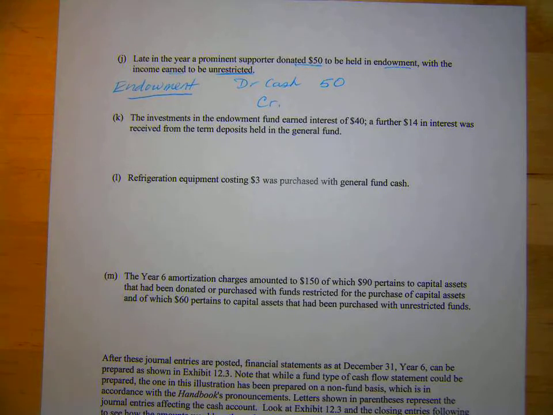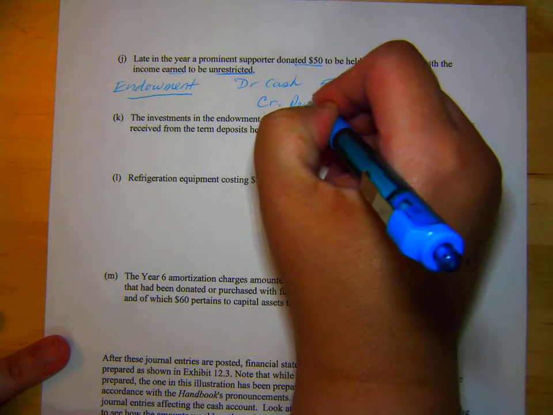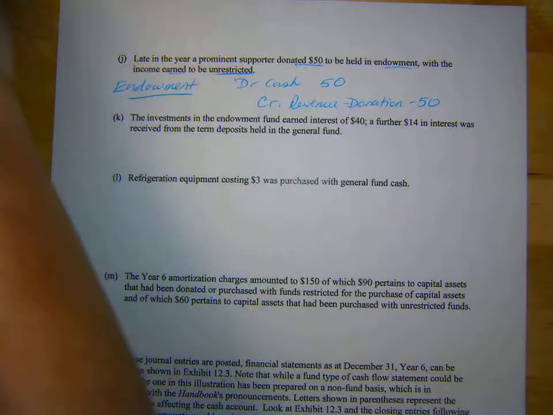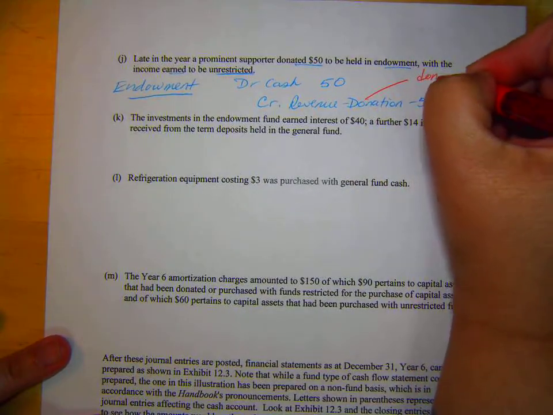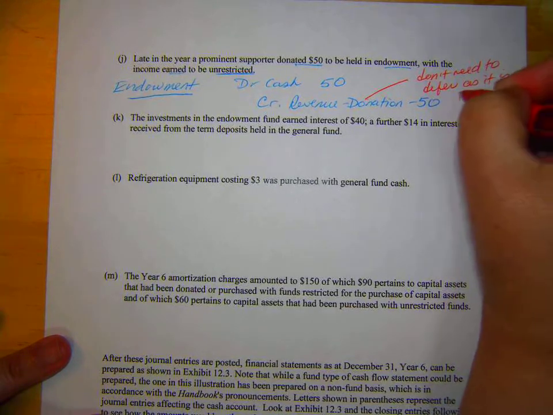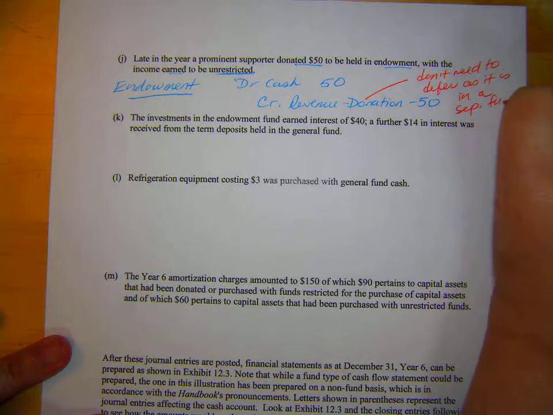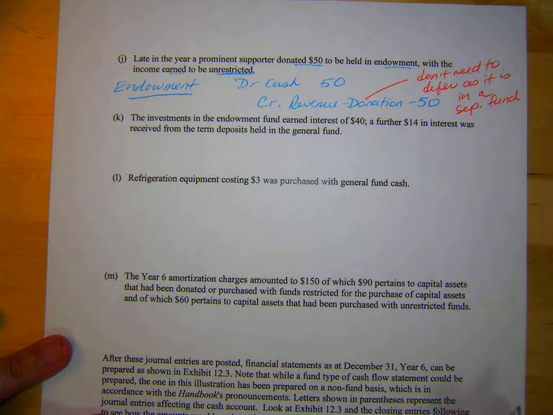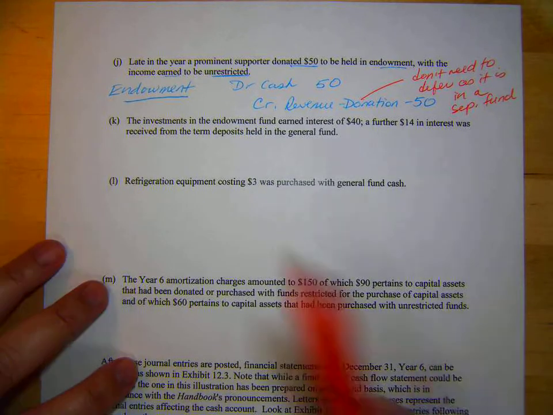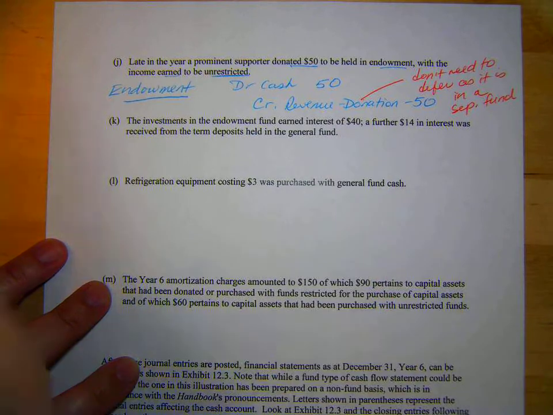Because it's going into its own fund, we don't need to worry about deferring it. We can just put it as revenue. So revenue, donation for 50. We don't need to defer as it is in a separate fund. So notice the United Way grant we did have to defer because it was in the general fund. It didn't have its own separate fund. But the endowment does, so it can just be revenue.